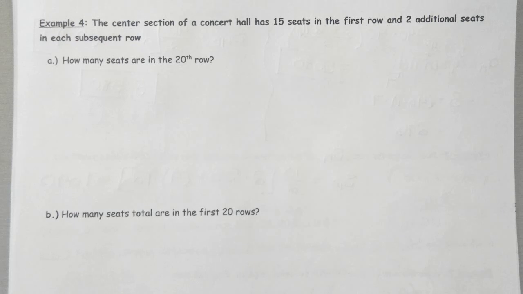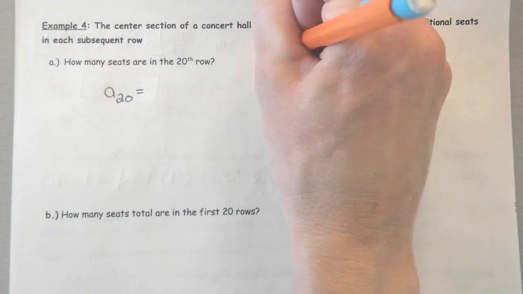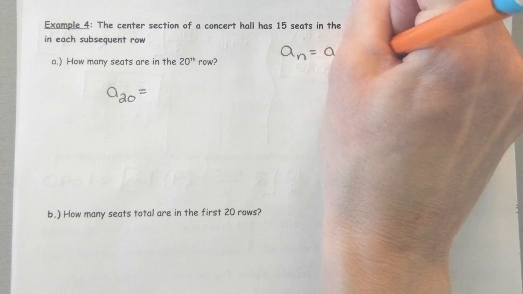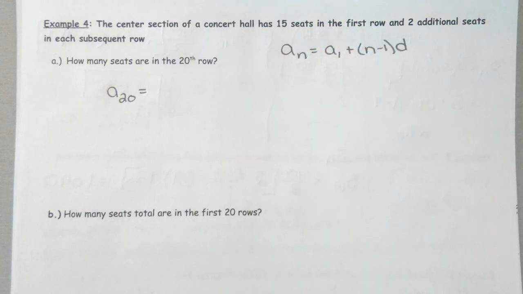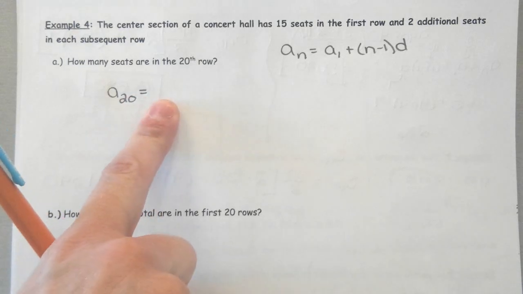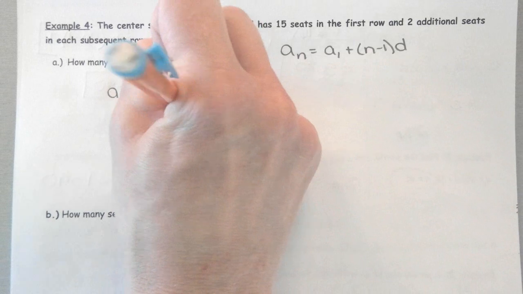So we're going to start with that. So we're going to find a sub 20, and we're going to use our equation from yesterday. So remember our equation, a sub n equals a sub 1 plus n minus 1 times b. So a sub 20 equals, what's my a sub 1? 15. There were 15 seats in the first row.